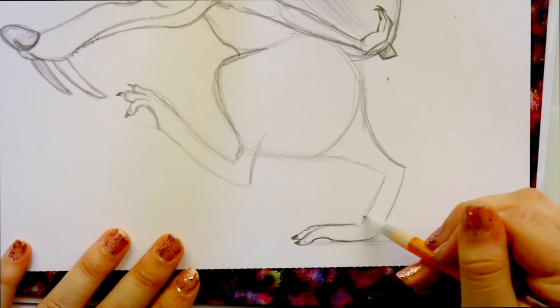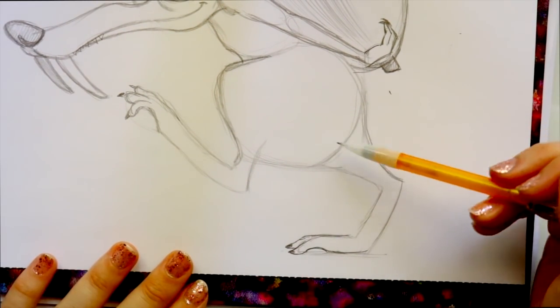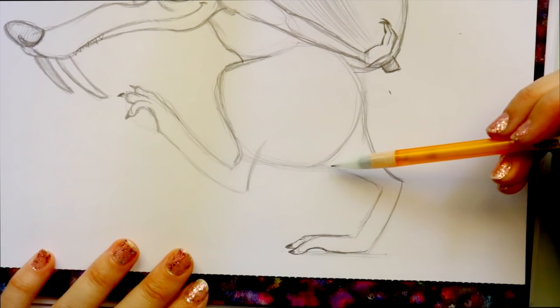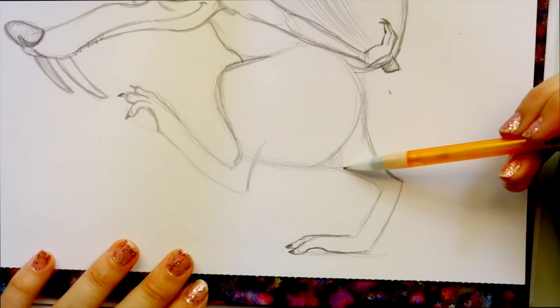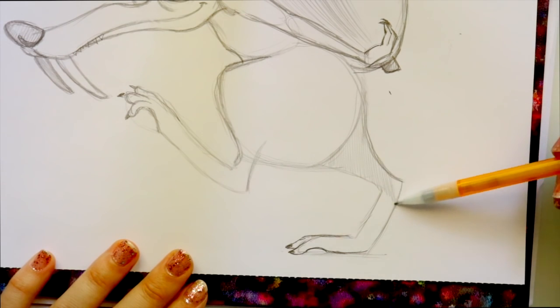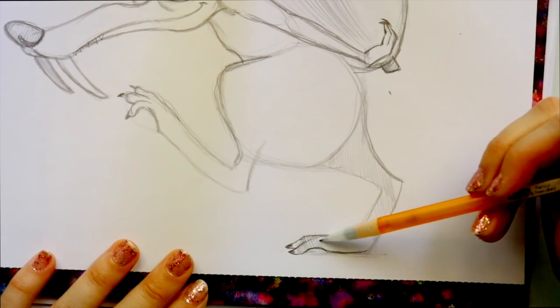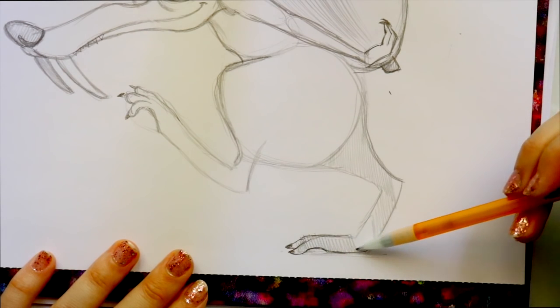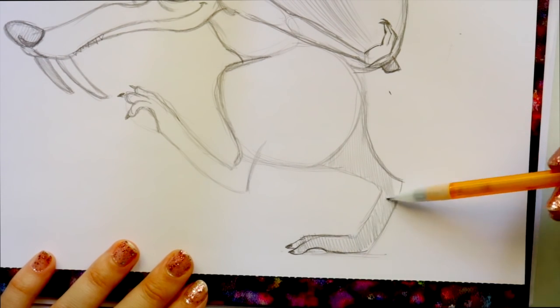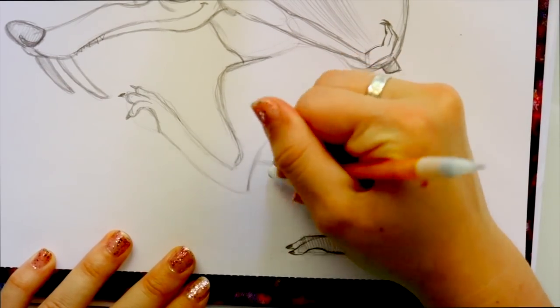And this will stay the same, except this is hiding behind this part of his body. So there's a little bit of shadow play going on. Get rid of the guidelines here.